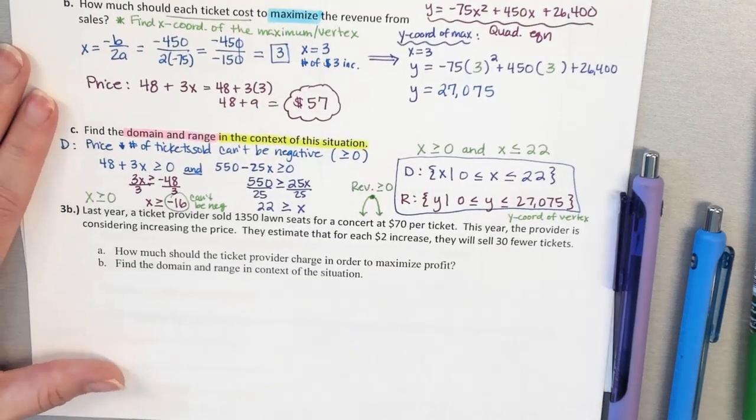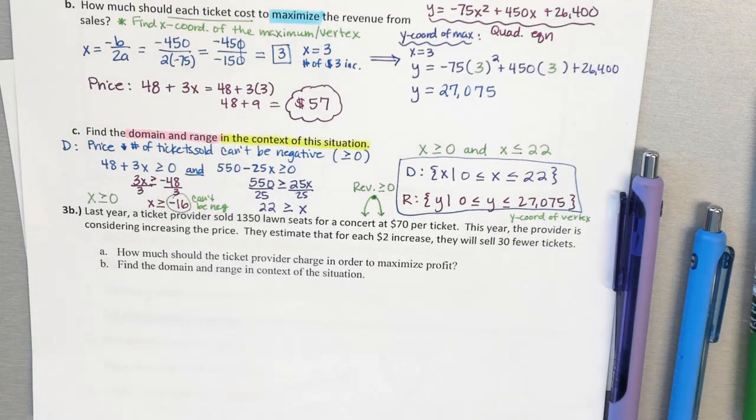All right, and then I want you guys to read through 3B and see if you can set up your function.